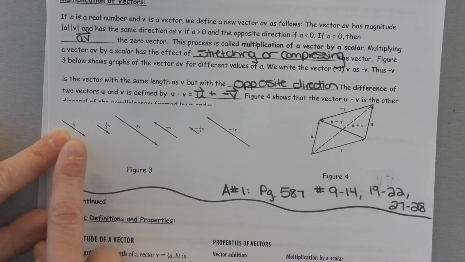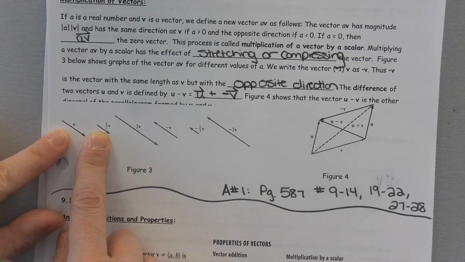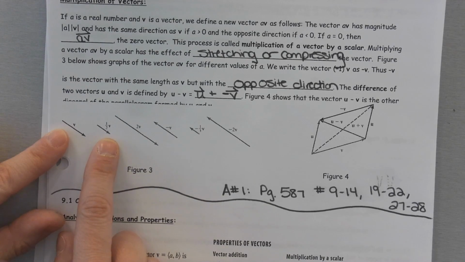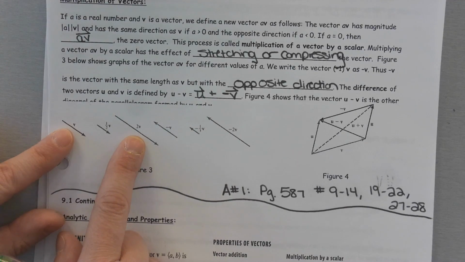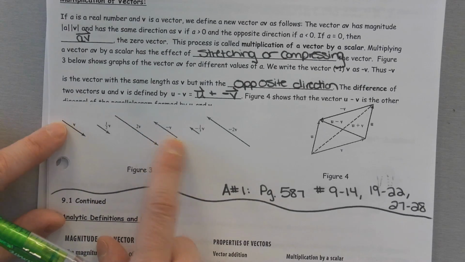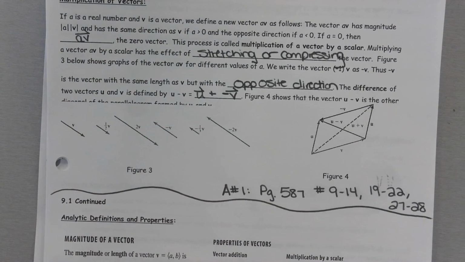So again, if this is your original vector, here's 1/2 v. Do you see how it's the same direction, but half the length, or magnitude? Okay, keep listening for another minute. If this is my original vector v, do you see how this one is same direction, but double? Okay. This one's headed opposite direction. This one's opposite, and it's cut down by 1/3, right? So we can see the different things that we're doing there.